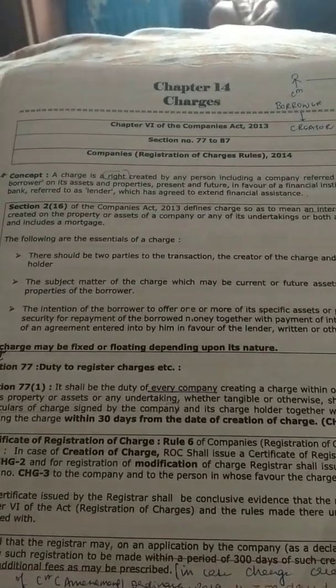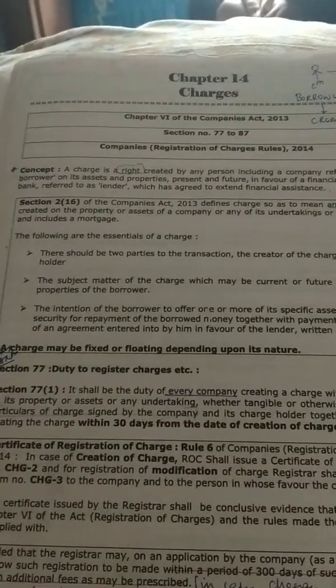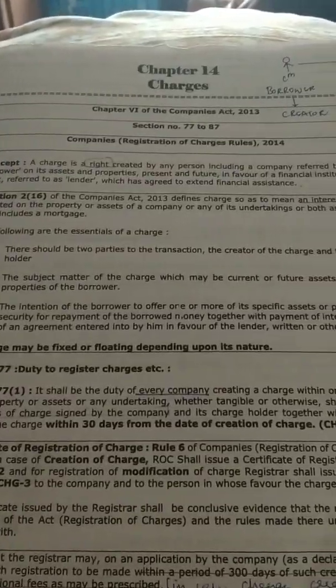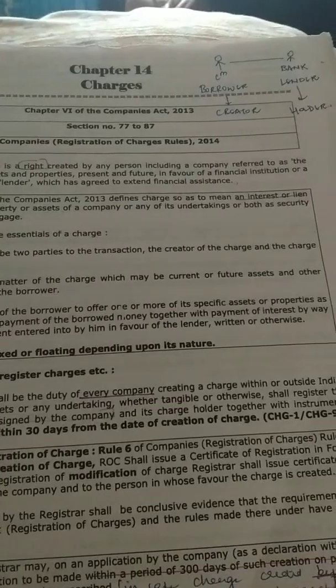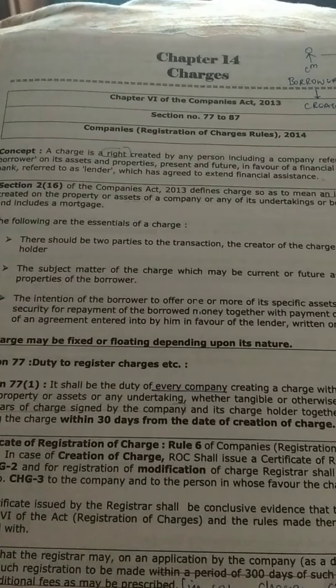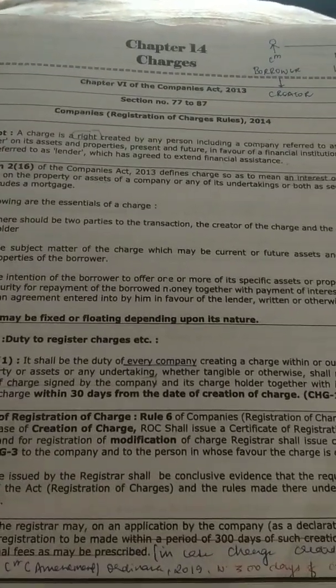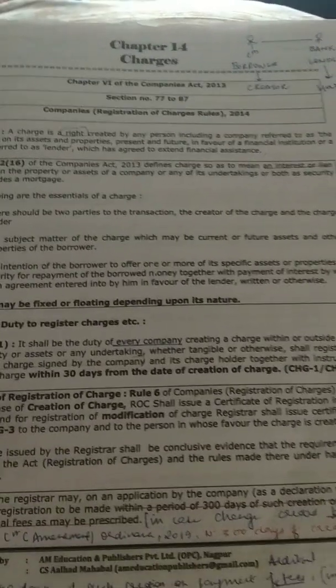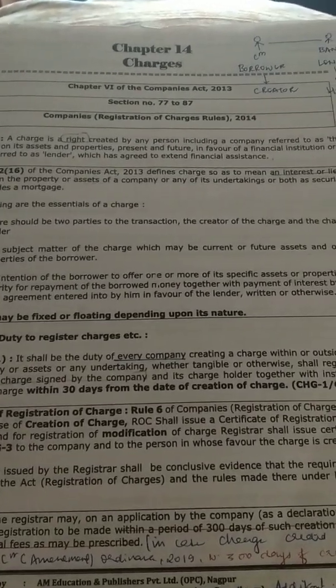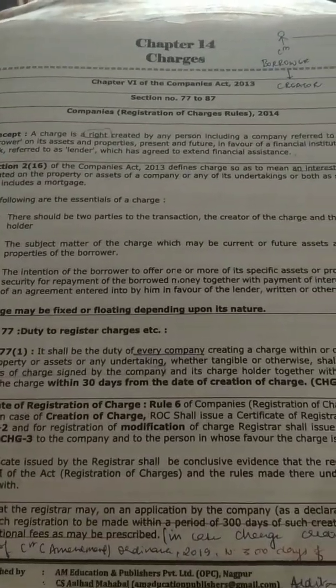Now, section 2(16) defines charge to mean an interest or lien created on the property or assets of the company or any of its undertaking, or both, as security, and includes a mortgage. The following are the essentials of a charge. There should be two parties to the transaction: the creator of the charge and the charge holder. The subject matter of the charge, which may be current or future, and the intention of the borrower to offer it as security.